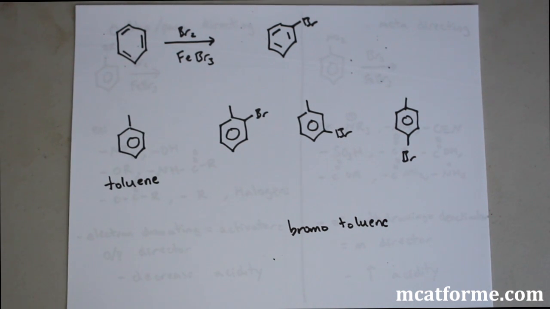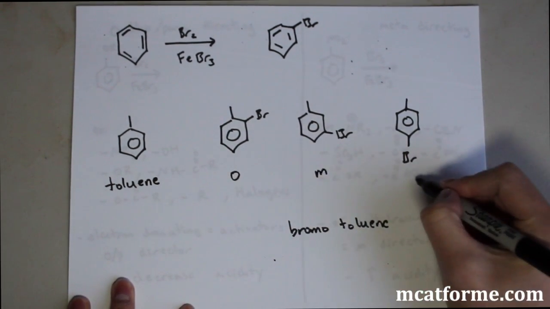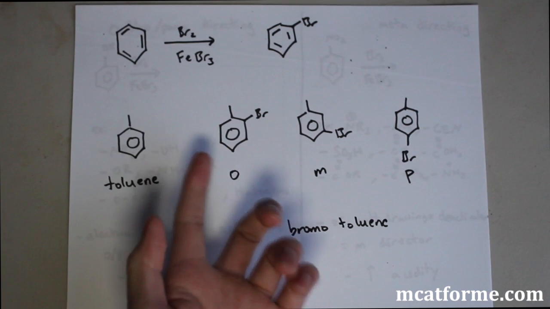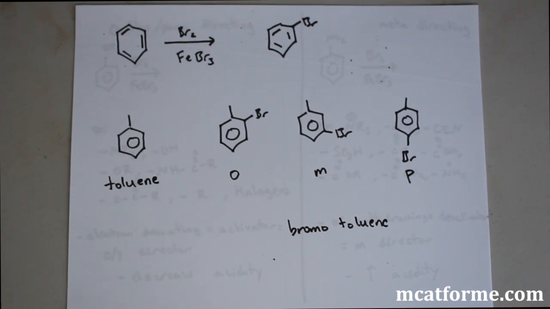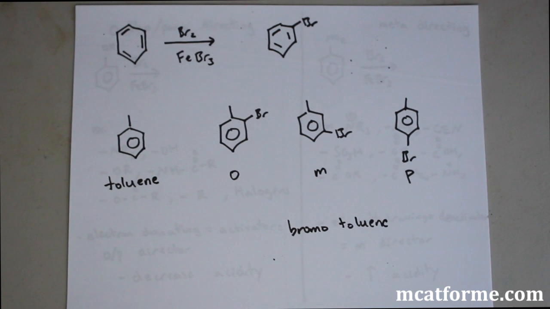But just like when we named it before, they're not all the same. Remember when we named it, we had to go 1, 2, 3, 4, 5, 6, that type of thing. Well, in this case with benzene rings, we're going to use ortho, meta, and para. Luckily for us, I've drawn it in that same order: ortho, meta, and para. Ortho is right next to the main group that we're looking at, meta is the second, and then para is the third.